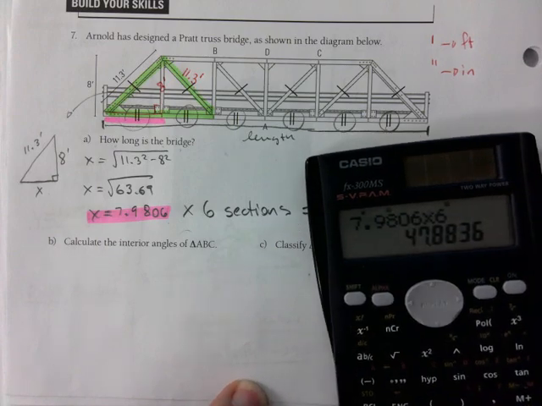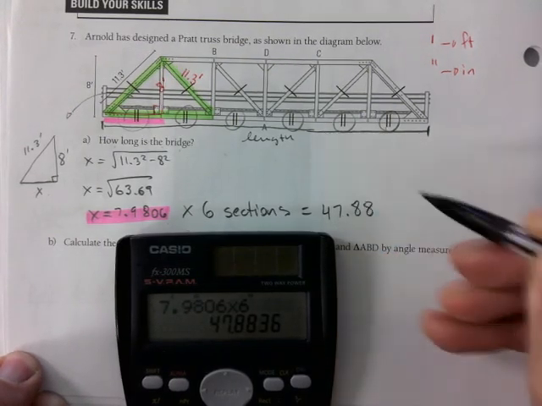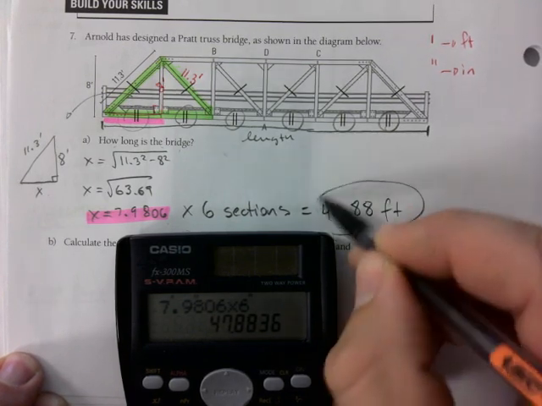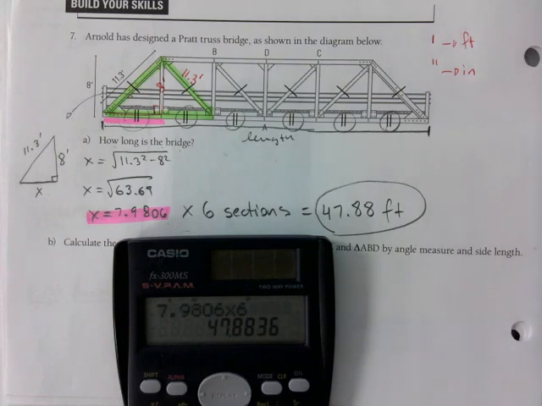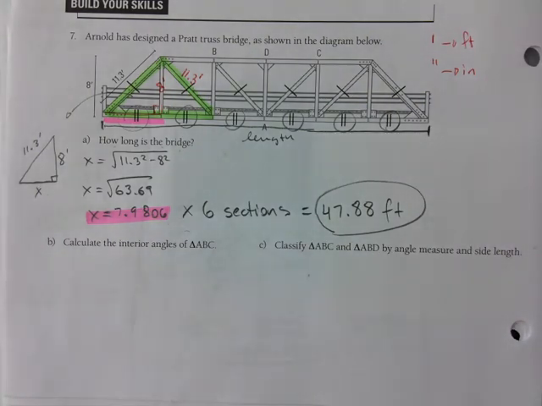Times 6. So that is in fact 47.88. You can put one mark like that, or you can just put feet. That is fine. Okay. So we use Pythagorean theorem. Some of you probably might have used cosine law, right? You can use all of those still. Don't hesitate to do that if you prefer.